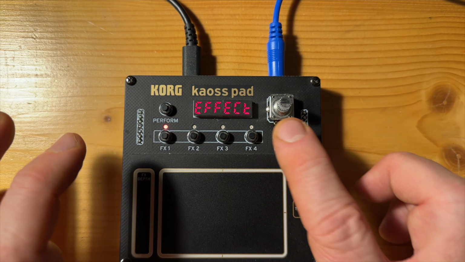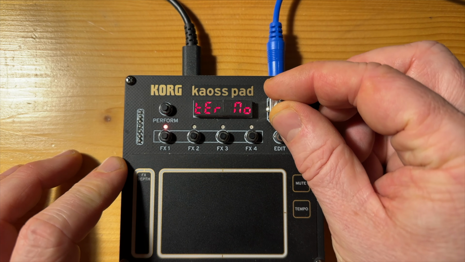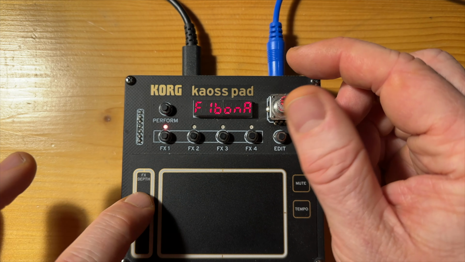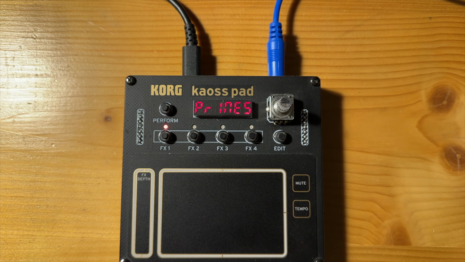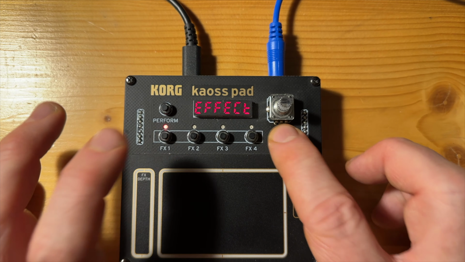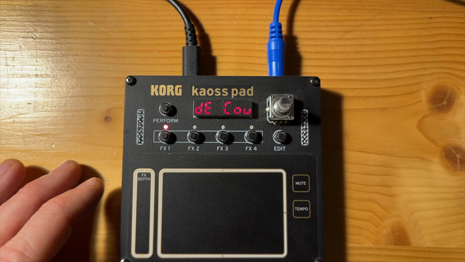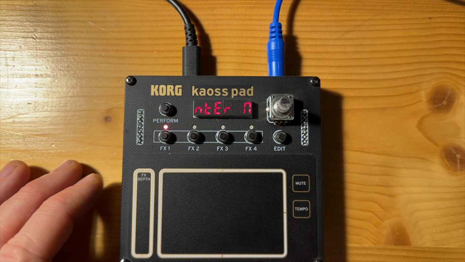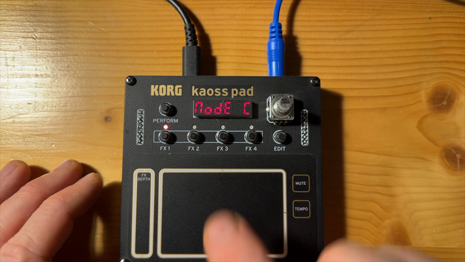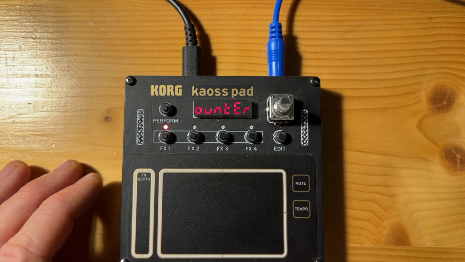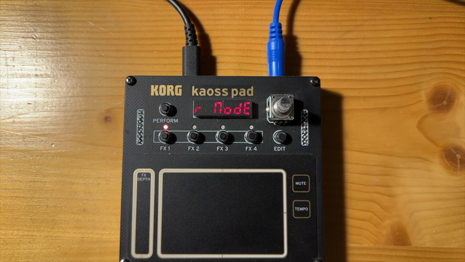And then there's also the prime mode. If you go to this, then it just uses the primes. So for example, 2, that's the first prime. 3 is the second one. 5, 7, 11, 13, 17, 19. So it counts up the primes. Okay, that's basically it.